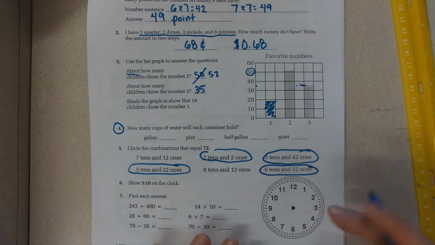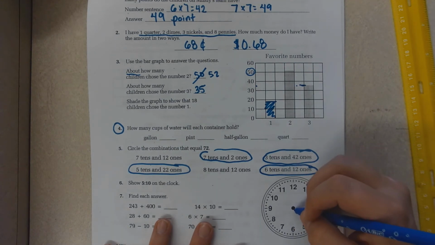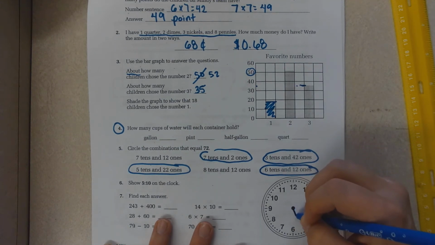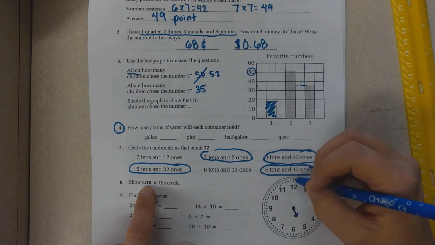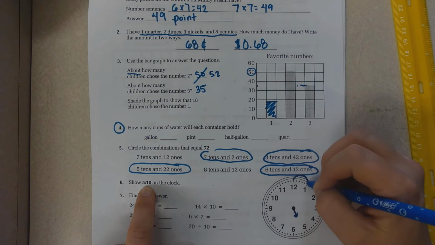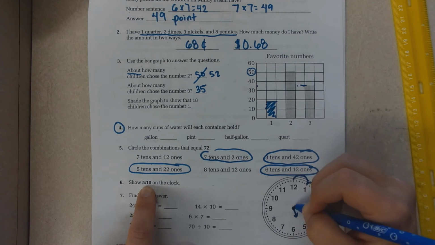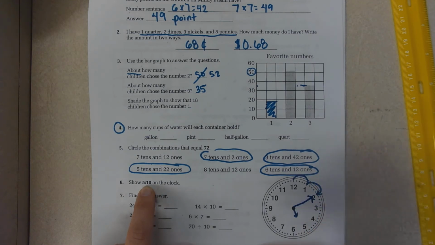Show 5:10 on the clock. So the hour hand is going to be a little past 5, and I'm going to go by 5s to 10. 5, 10. So I'm going to draw my long hand to that too.